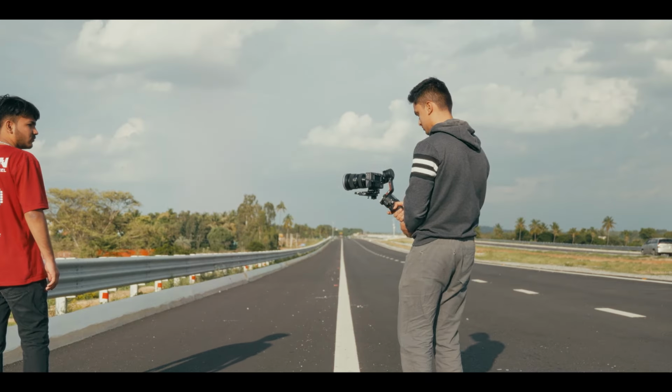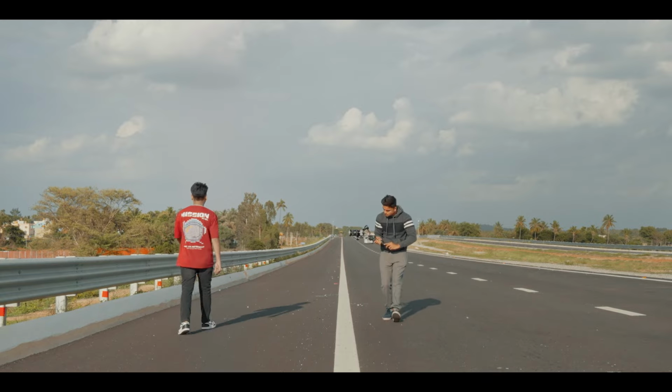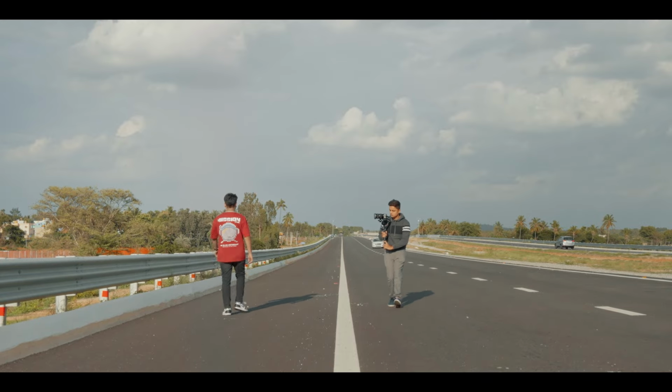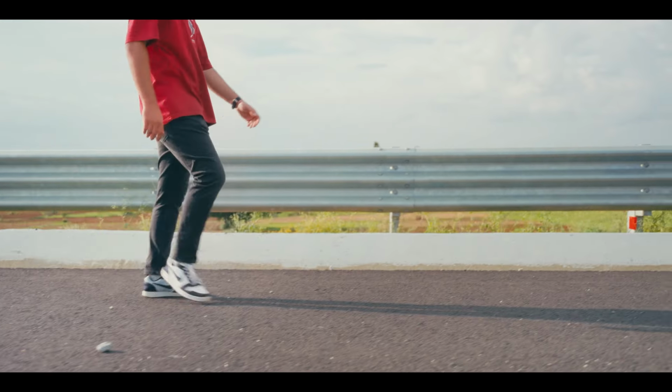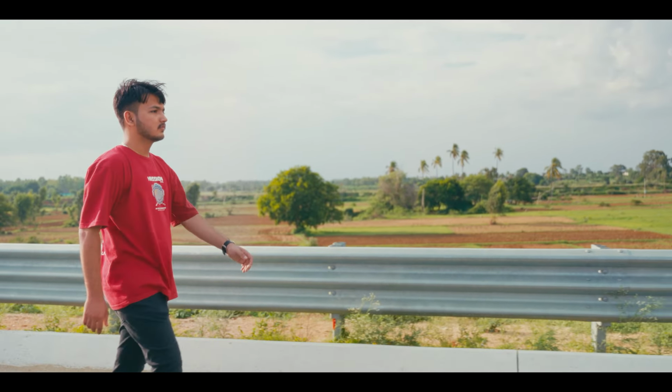So first start the camera low to the ground and slowly bring the camera up to reveal the rest of your character, and also make sure that you maintain the same distance, because starting with detail and slowly revealing more of your character creates tension, which is what keeps your audience engaged.